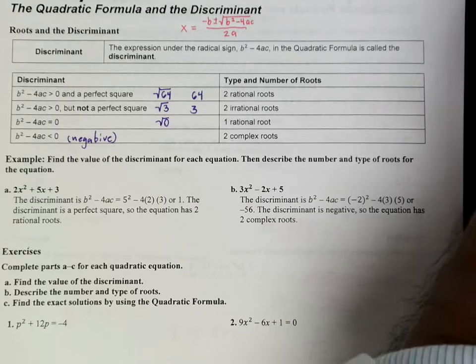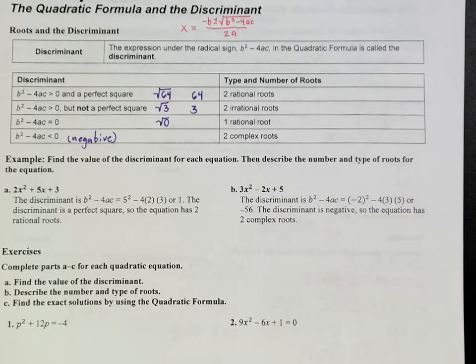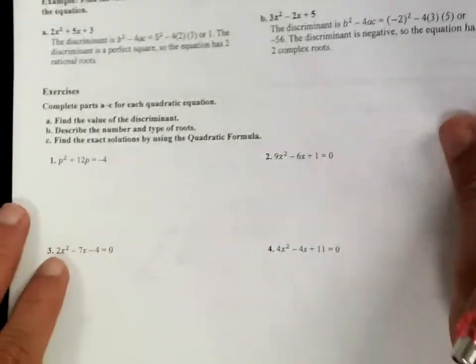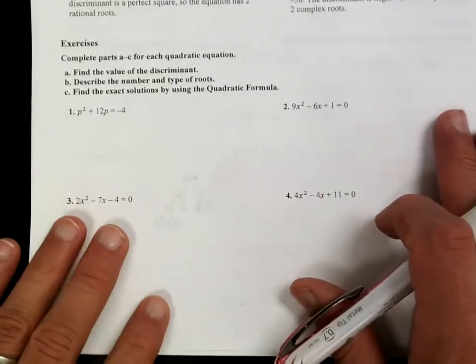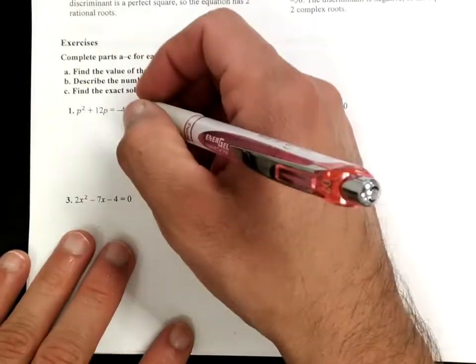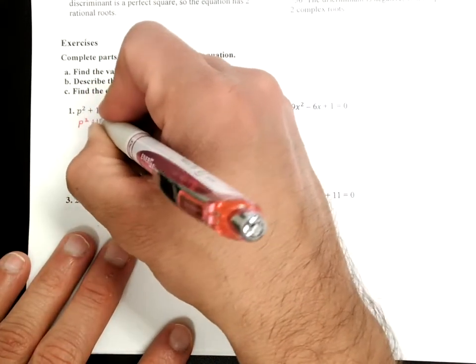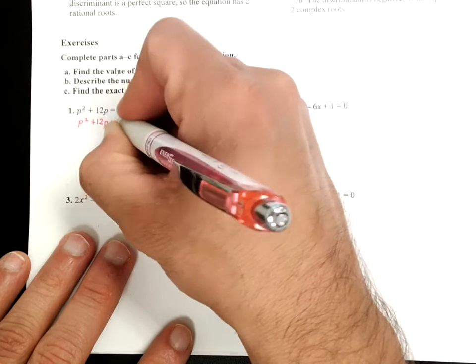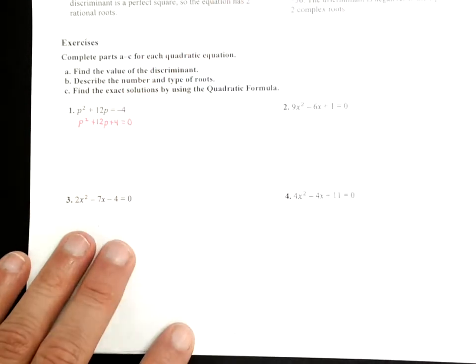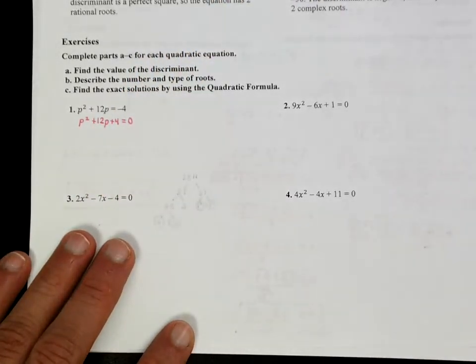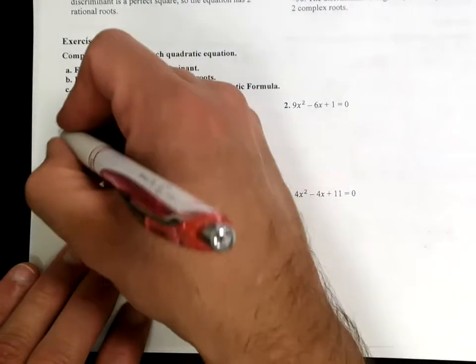So let's go ahead and take a look. I'm just going to do a couple here. The first thing they're asking you to do is complete parts A through C. So for A, first of all, you have to set this equal to 0. So subtract, or in this case, add the 4 to the left side and set that equal to 0. Before you do any of these formulas, you have to do that.